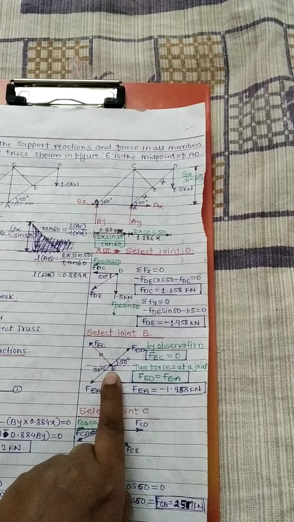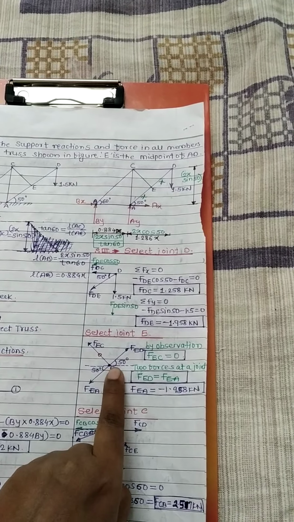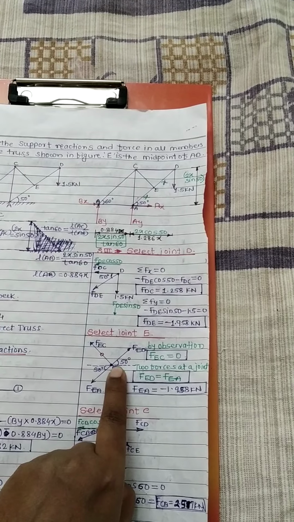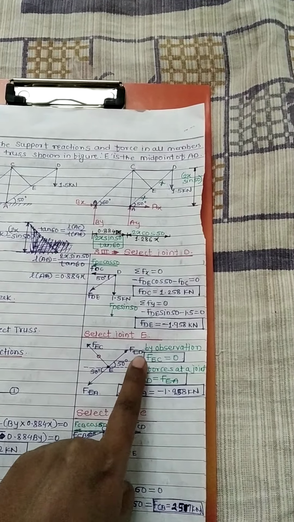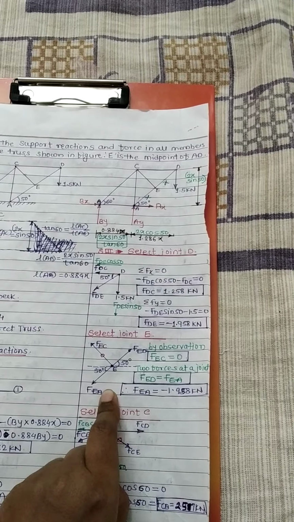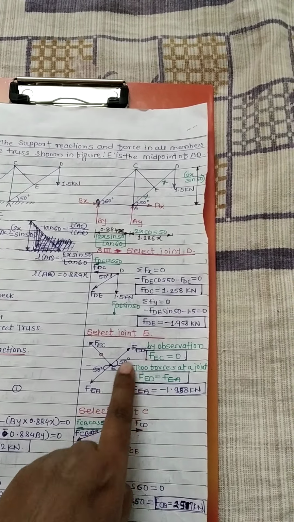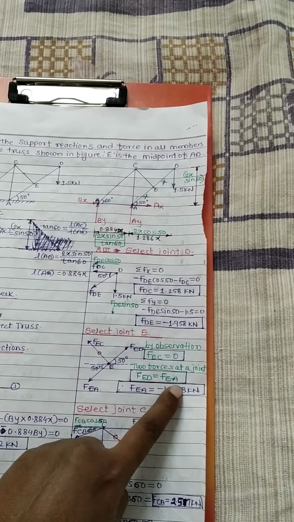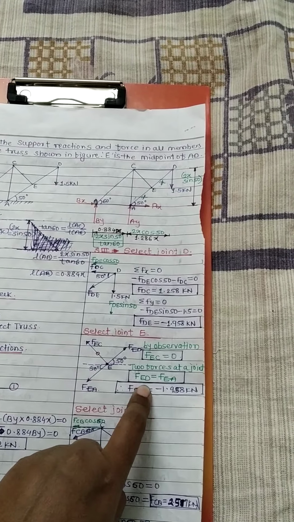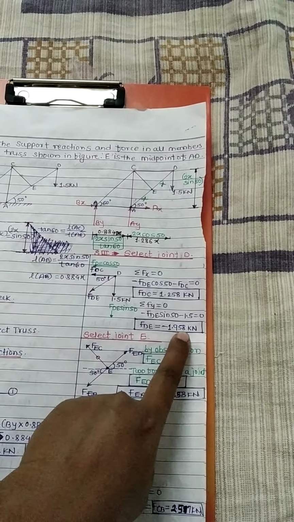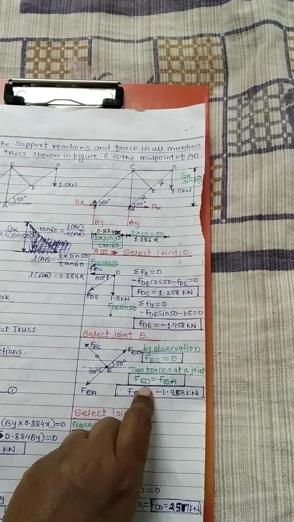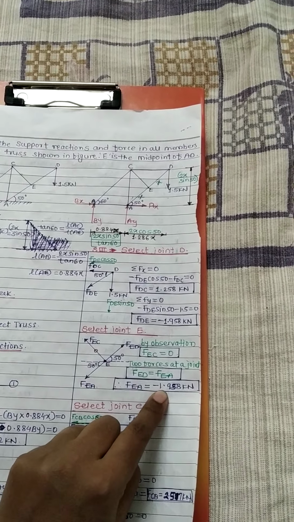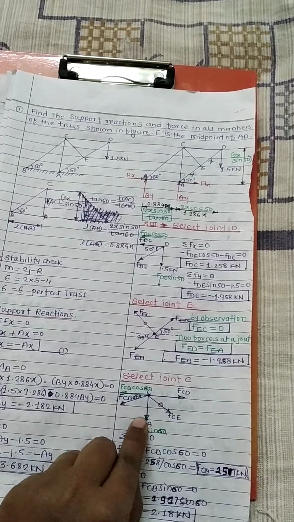Then at joint E, there are only two forces. To keep the joint E in equilibrium, we should mention this point that FED and FEA should have equal magnitude and opposite direction. So that's why FED and FEA have the same magnitude. As ED we know that it is minus 1.958 kilonewton, it will be equal to EA, with compression. Then I have selected the joint C.